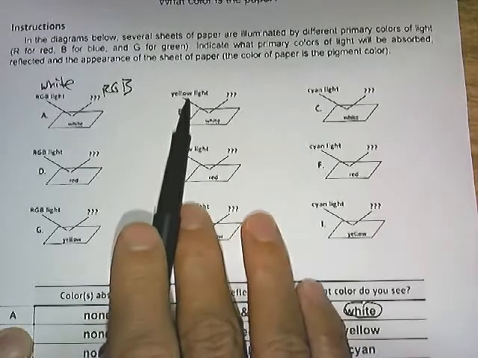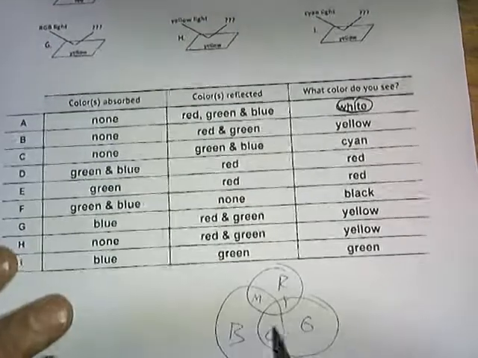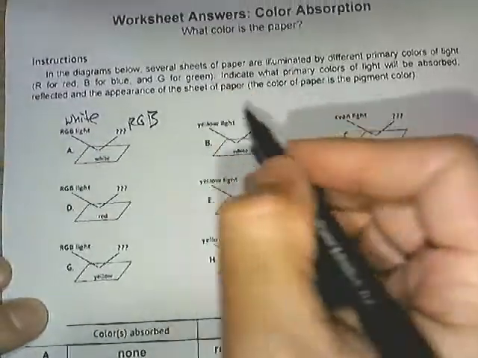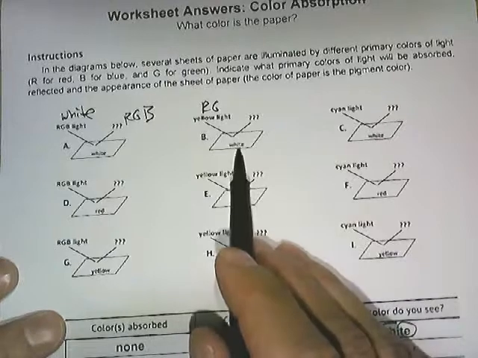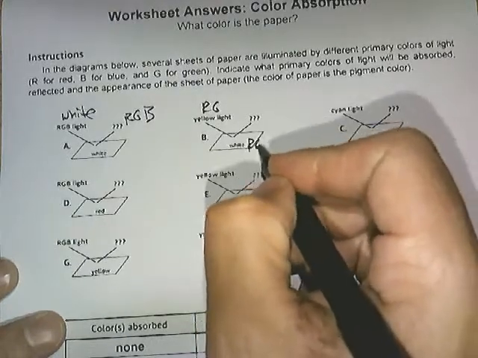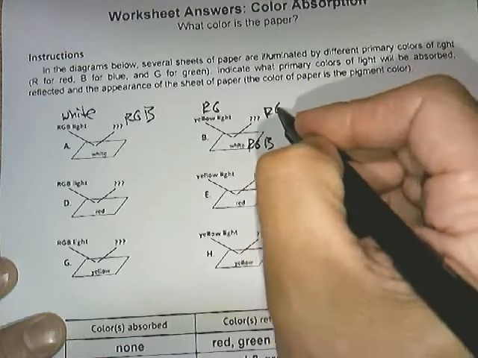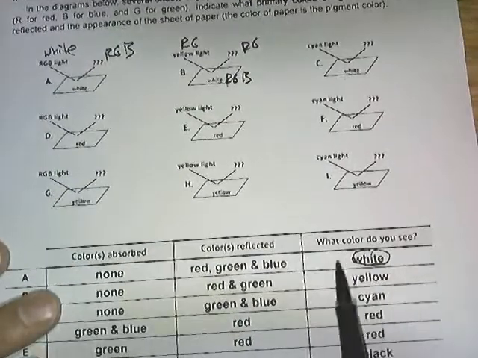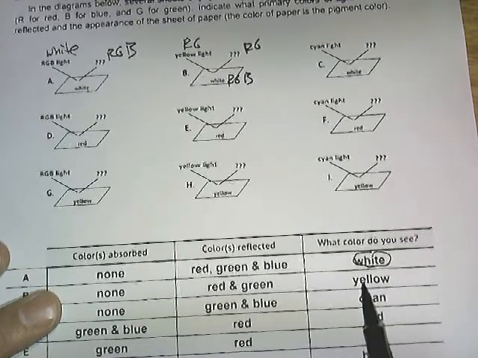Looking at letter B, I have yellow. I can look at this in my color wheel, and I'll reference you to it for a little while. I won't do it every time, but you'll start seeing a pattern. I've got red and I've got green, so I know that yellow is both red and green, R and G. And I have white light. White light shining on white paper is red, green, and blue. That means that red and green are going to be reflected off of it. So what color do we see? We see the colors red and green reflected, so therefore we see that as yellow.